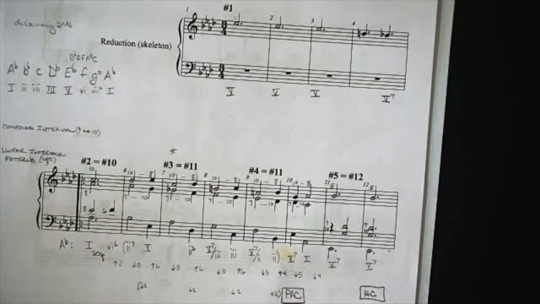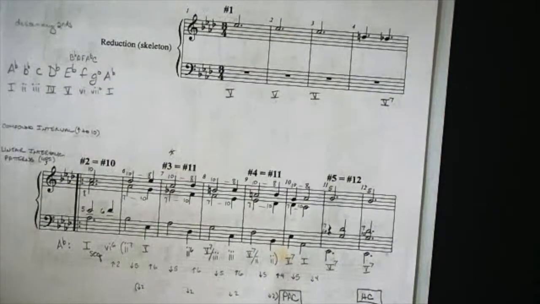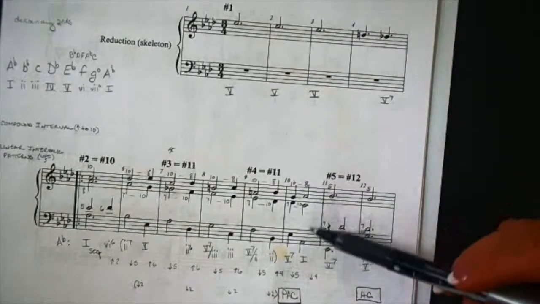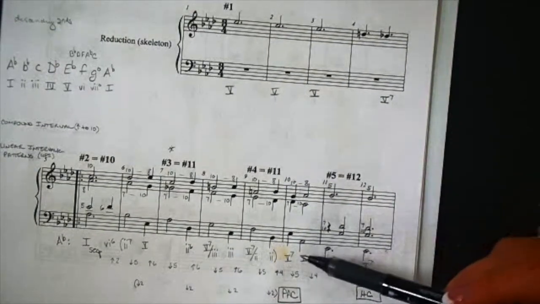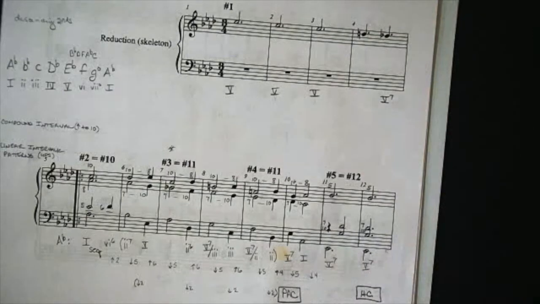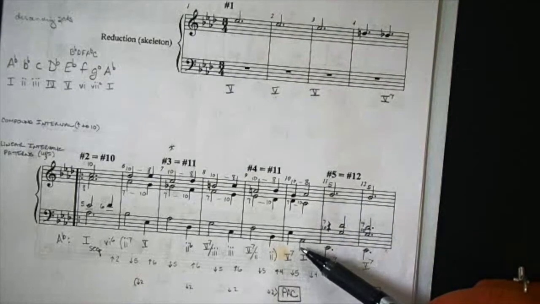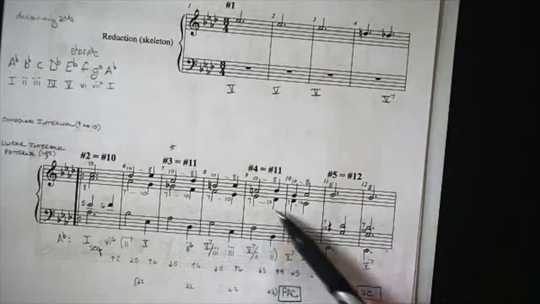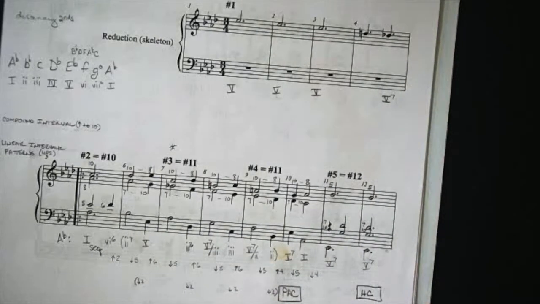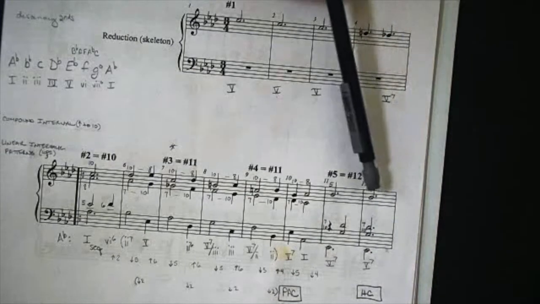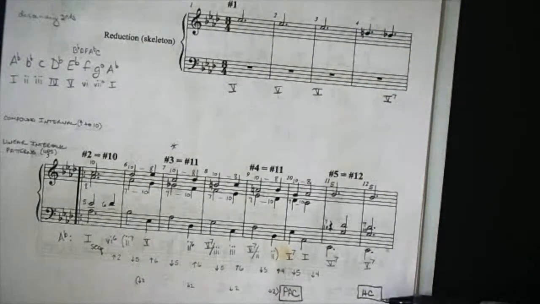I thoroughly understand that it's very easy to hear this as a perfect authentic cadence. How long are phrases usually? 8 measures, or some multiple of 4. If we're hearing this as a perfect authentic cadence, then we have 1, 2, 3, 4, 5, 6. And then what's this 5-7? That's why I thought the half cadence came at the end, because that would be technically measure 8.